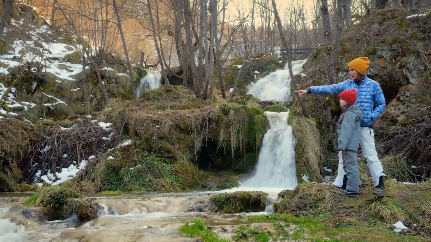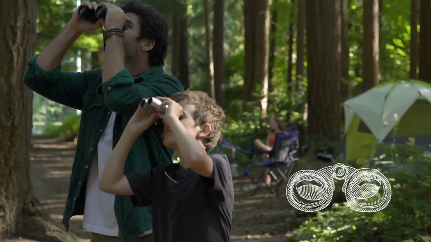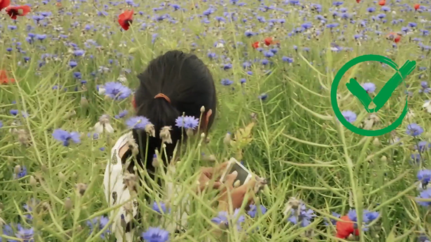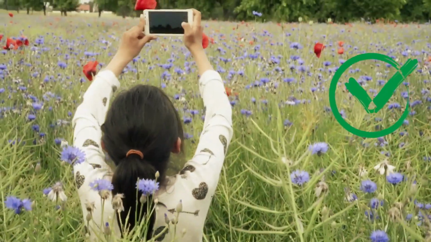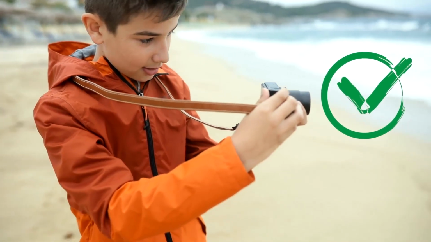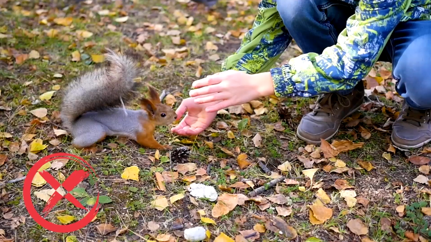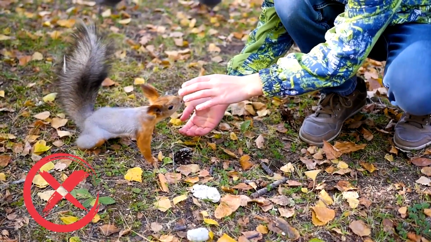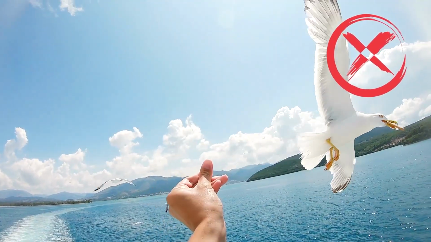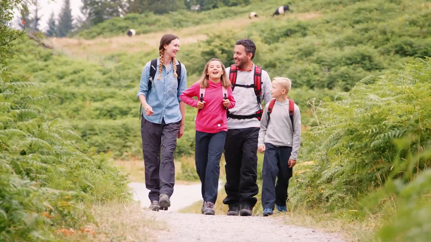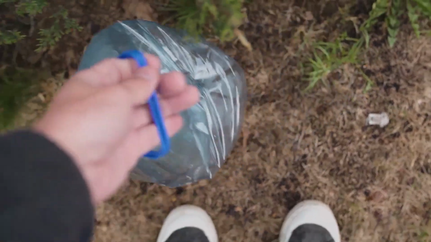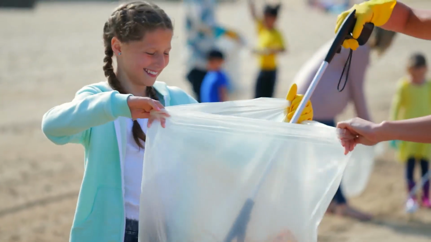On holiday, we can learn about the natural environment. We can take photos of the plants and animals in their habitats. But don't play with the animals and don't give them food. There are lots of things we can do to help the environment on holiday. Let's find out more.